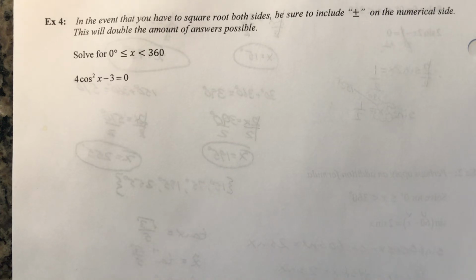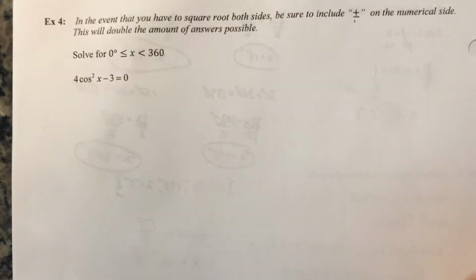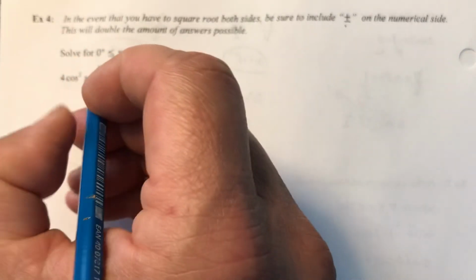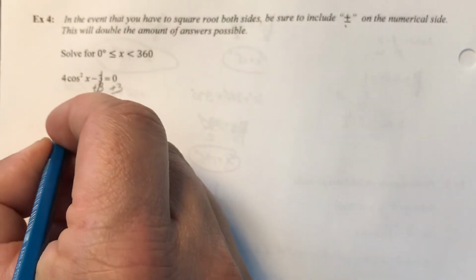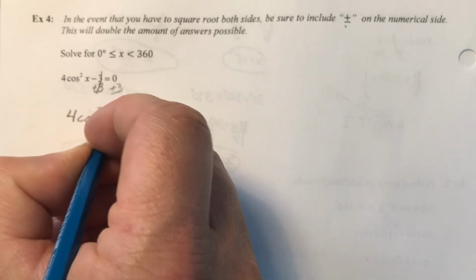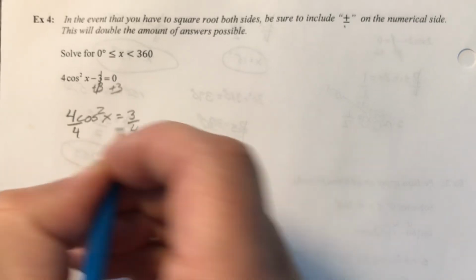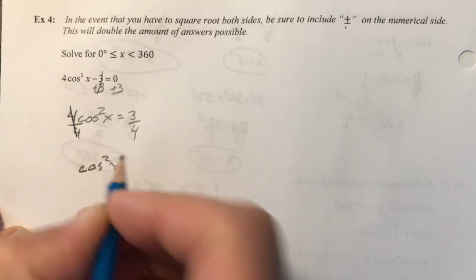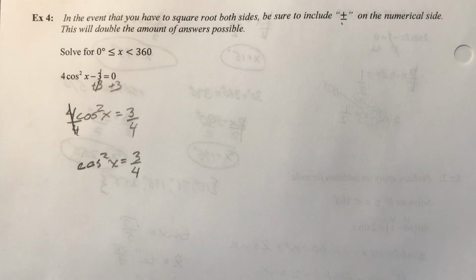Last one. So in the event that you have to square root both sides, just watch out and make sure that you include a plus or minus on the numerical side, or else you're going to miss some of your answers. So if you begin solving and you say plus 3, legit move. So 4 cosine squared x is equal to 3, and then you'd say I'll divide by 4, another legit move. So cosine squared x is equal to 3/4. Okay, so here's the moment of truth when you square root both sides.